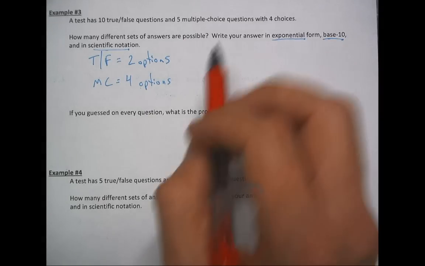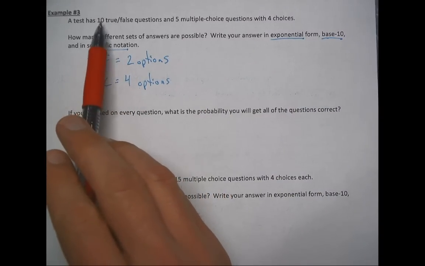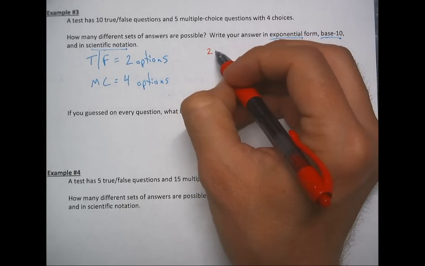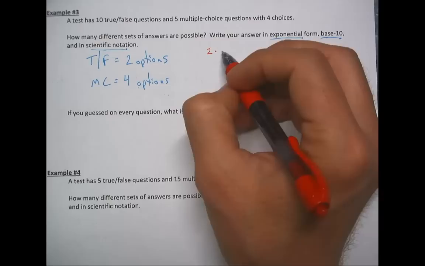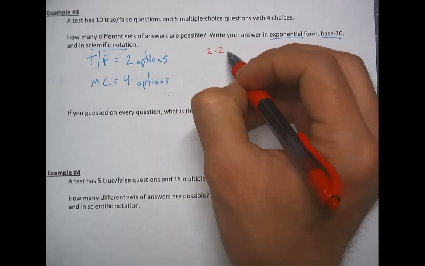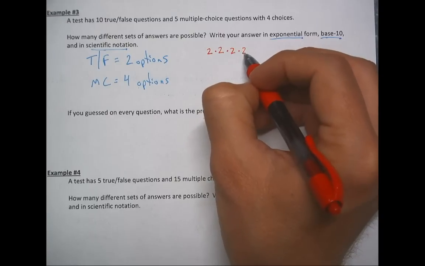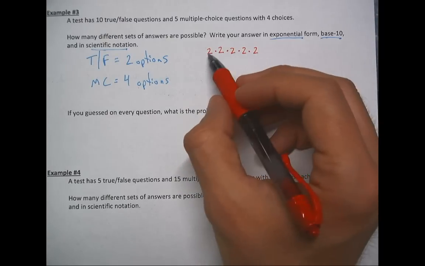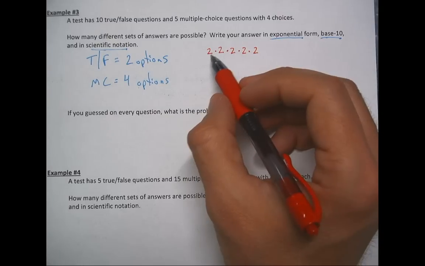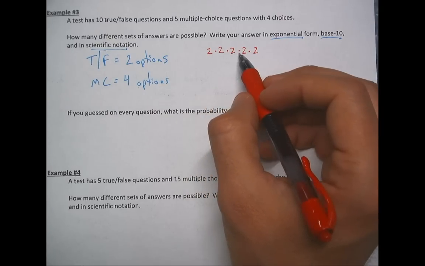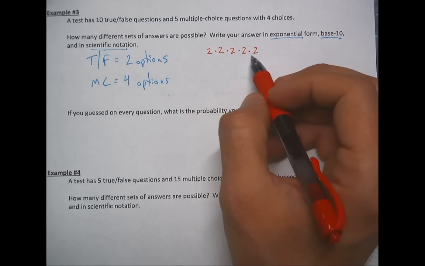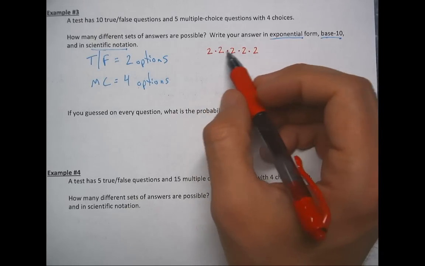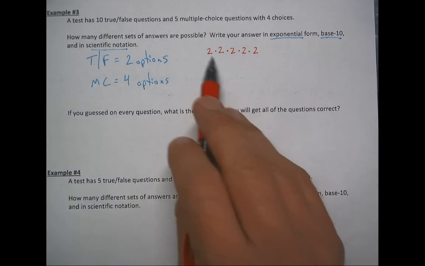So let's start with exponential. If we're going to write this, so first of all, there's 10 true or false questions. So the very first question, how many options are there? 2. Could be true or false. The next question, how many options are there? 2. Could be true or false. The next one, 2, 2, 2. So far we have 5 questions. Each one of these could be true or false. Each one has 2 options. So far we would do 2 times 2 is 4, times 2 is 8, times 2 is 16, times 2 is 32. So if you had 5 questions, there's 32 possibilities of how you would order this. Okay, 32 so far. Now this is only 5 questions in.